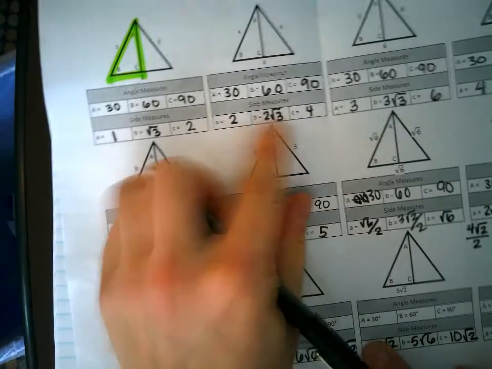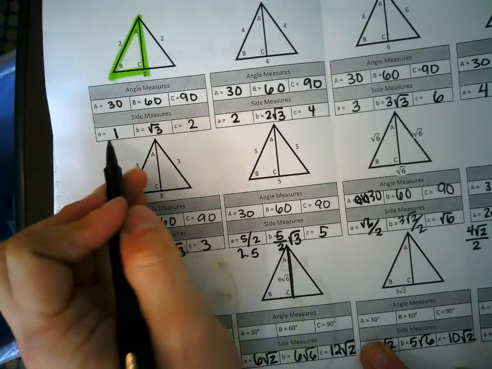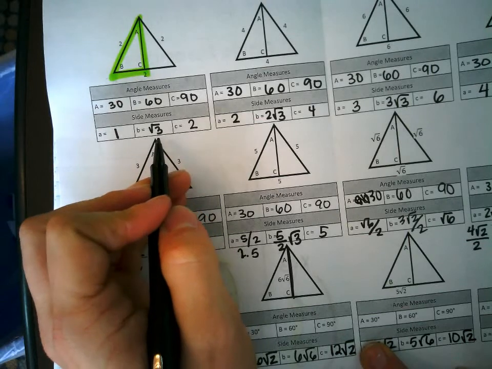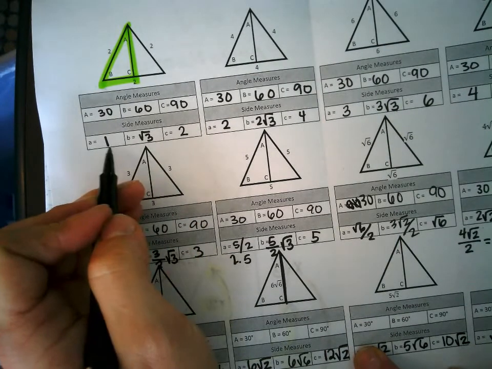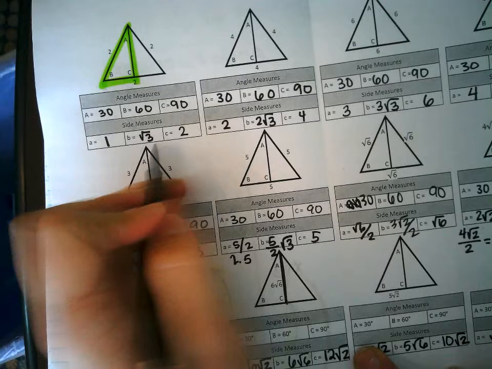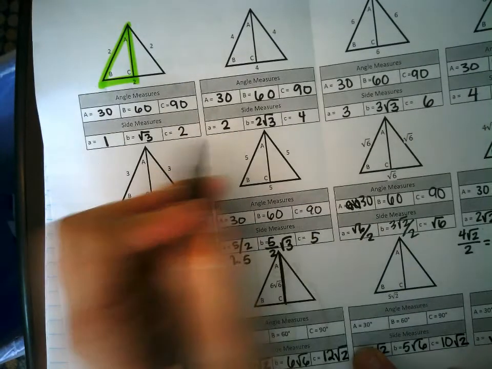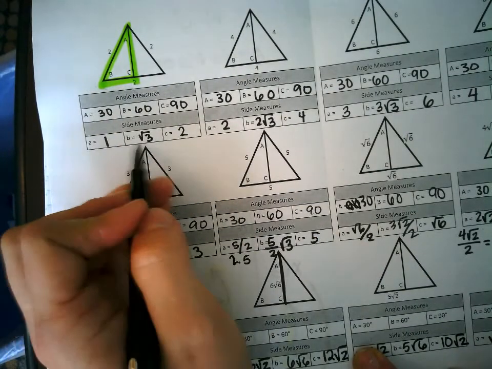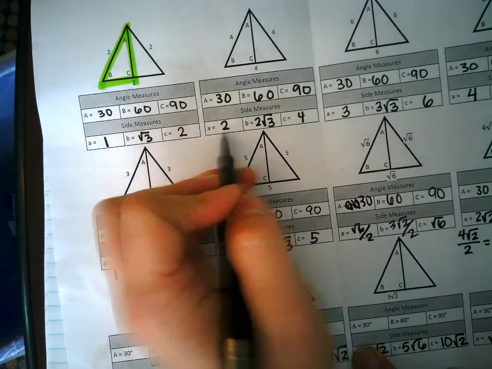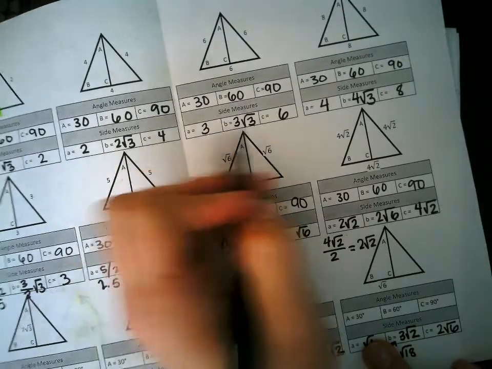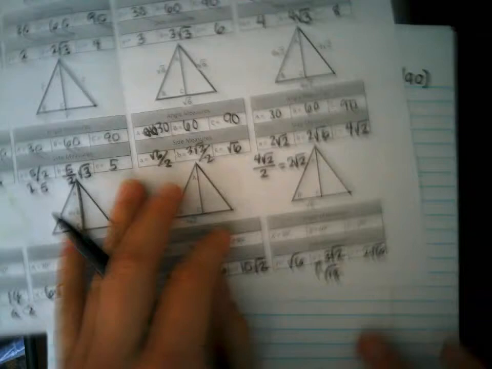And then the pattern you probably noticed between A and B is that you always take A and multiply it by radical 3 to get B. So A right here was 1, so A times radical 3, and so on. That continues.